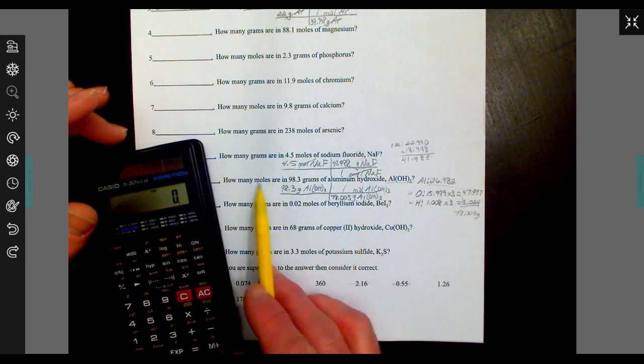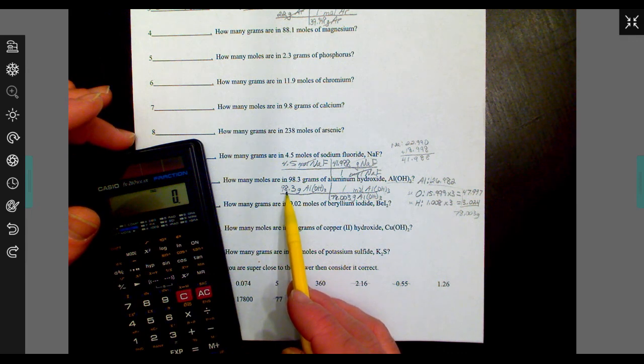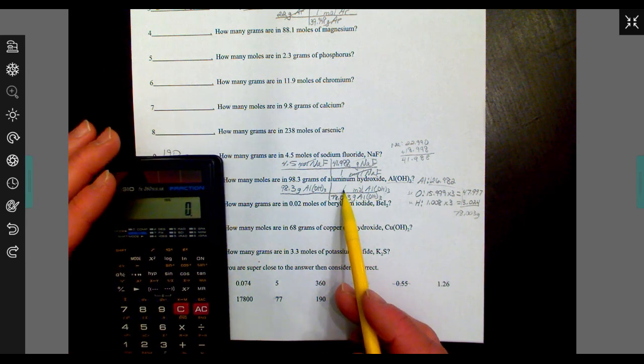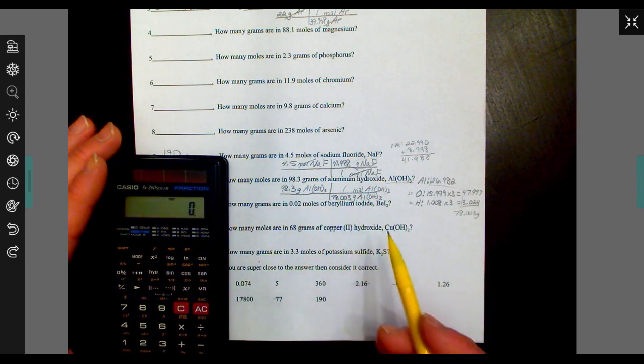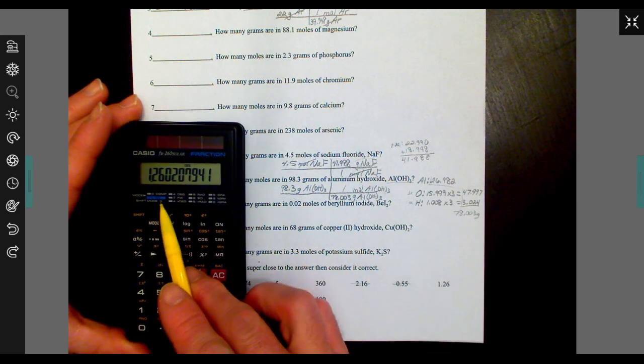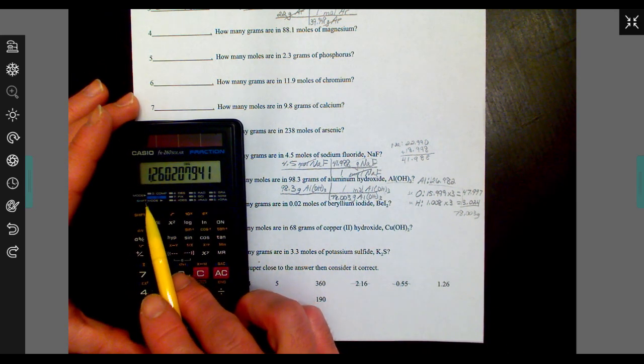Well, it wants to know how many moles are in 98.3 grams. So we know it's got to be greater than 1, but it can't be more than 2 because 98 is not double 78. So let's see, 98.3 divided by 78.003 gives us 1.26 and change.